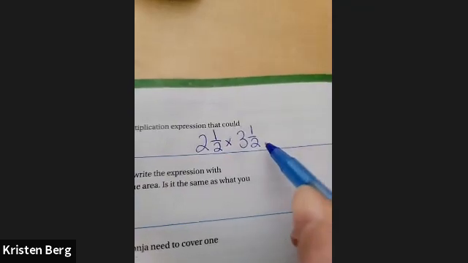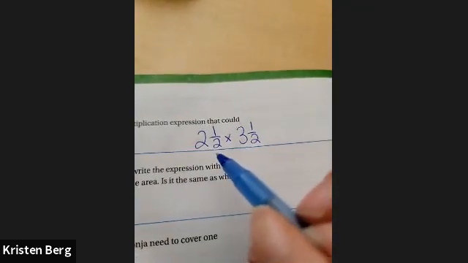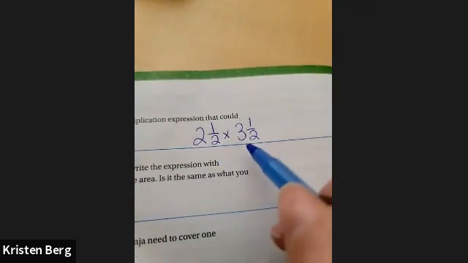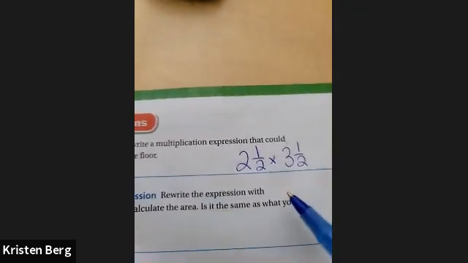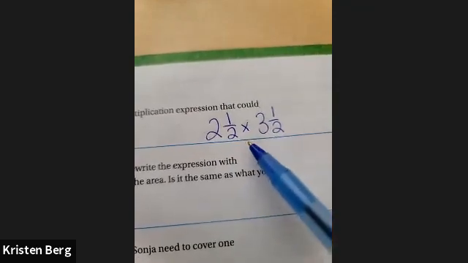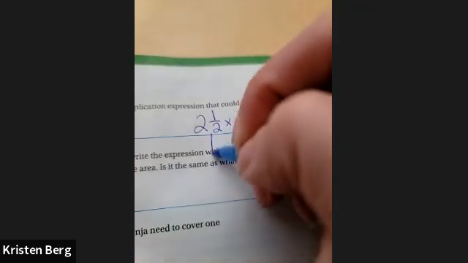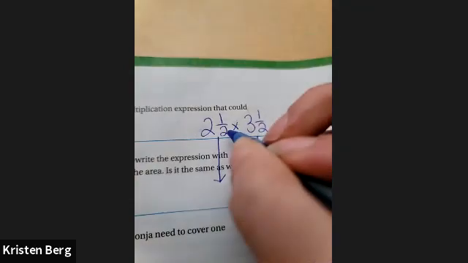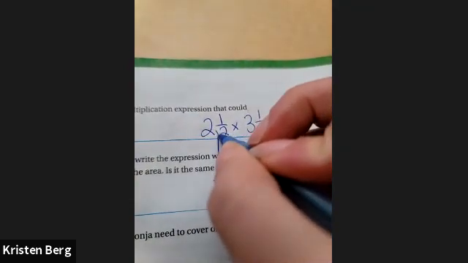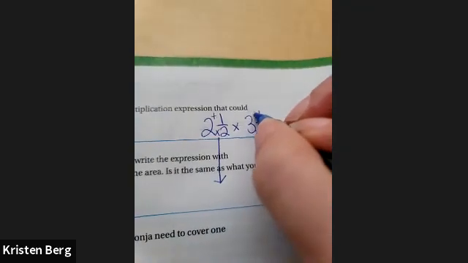Now, like I said, and I'm going to show you in just a minute why this is so tricky to do as itself. There's a lot of steps to it if you want to do it like this. But my advice to you is to change these to improper fractions. So if you were to do this, remember to change it to improper fractions. You times and then you add, you times and then you add.